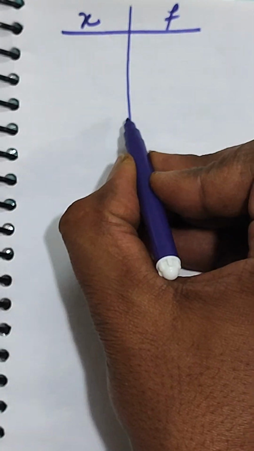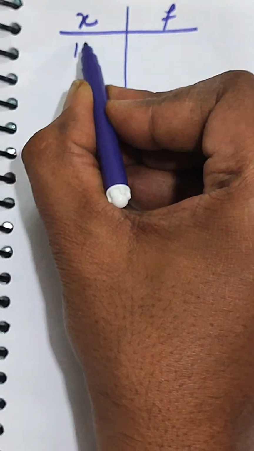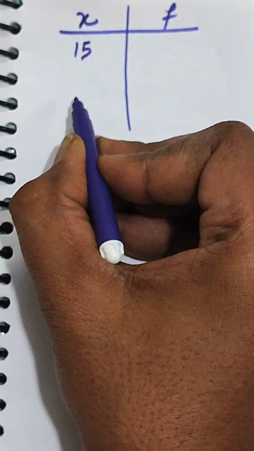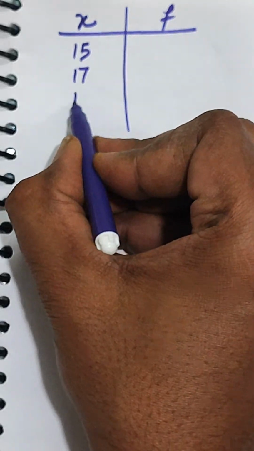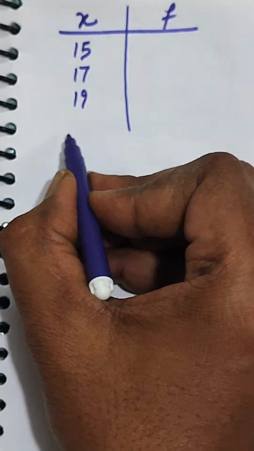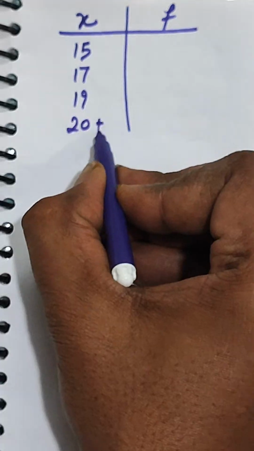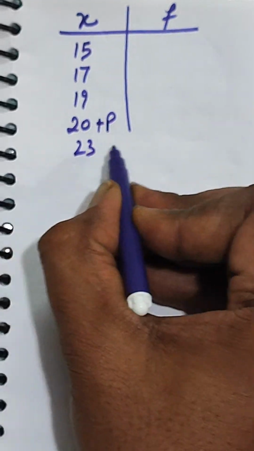The observations are 15, 17, 19, 20 plus P and 23.